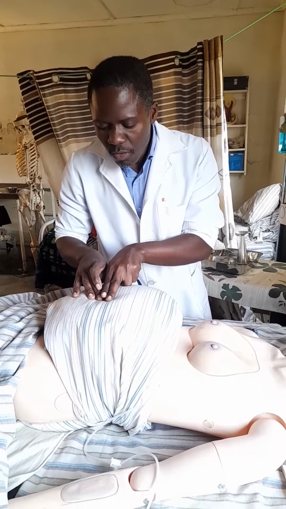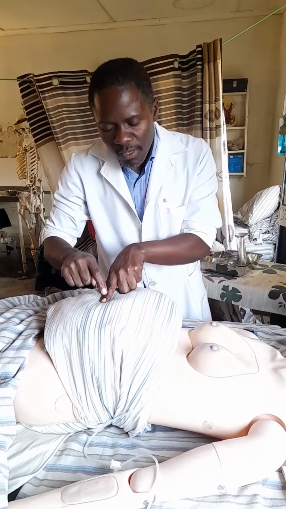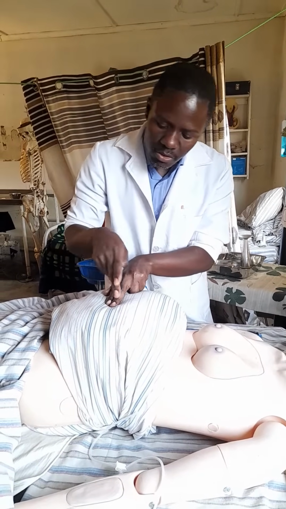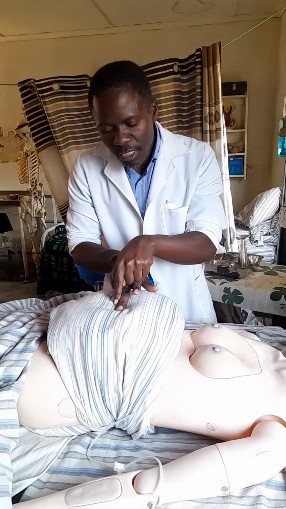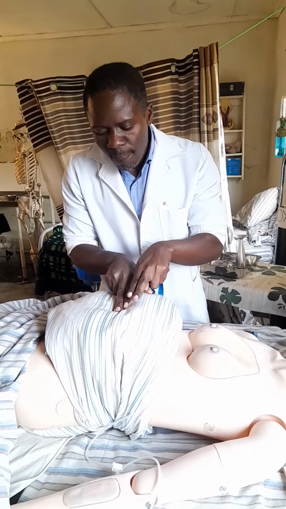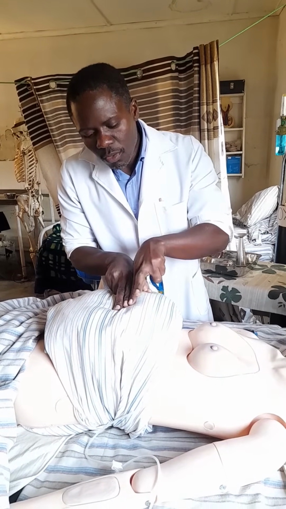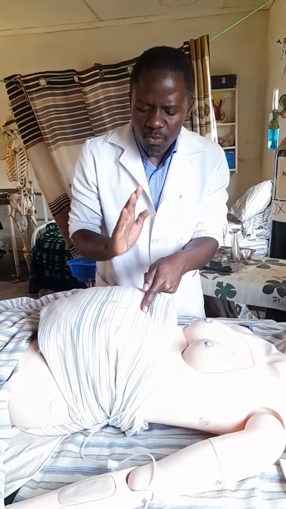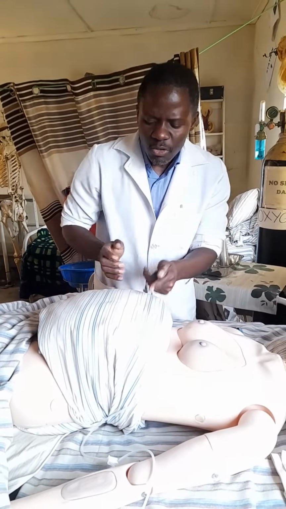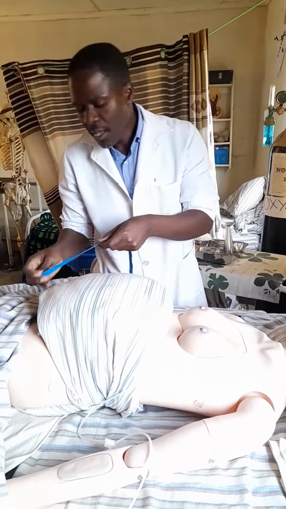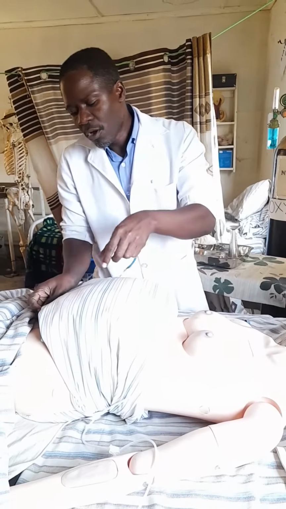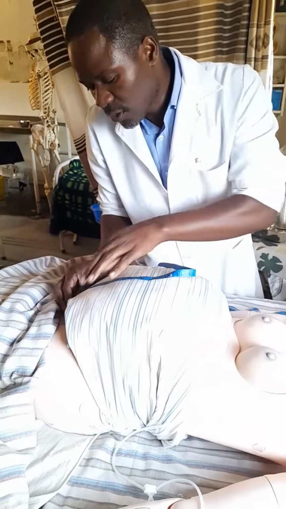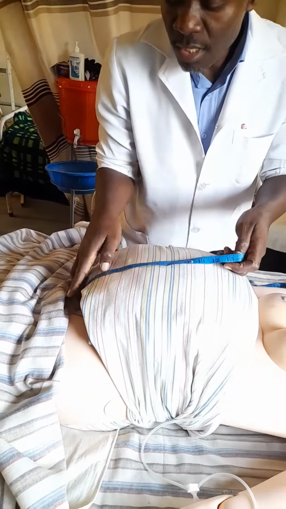So you now go 22. This will give us 22, 23, 24, 25, 26, then 26, 27, 28, 29, 30. Then this one will give us 32, 34, then 36 will be somewhere there. Since you know that 36 will be somewhere there, you can get the tape and go to the upper border of the symphysis pubis. Okay, symphysis pubis there, that's the upper border.